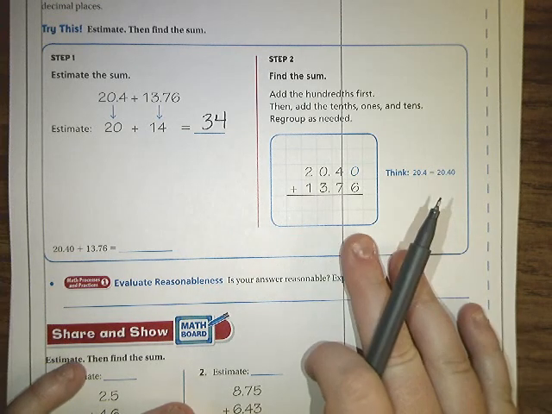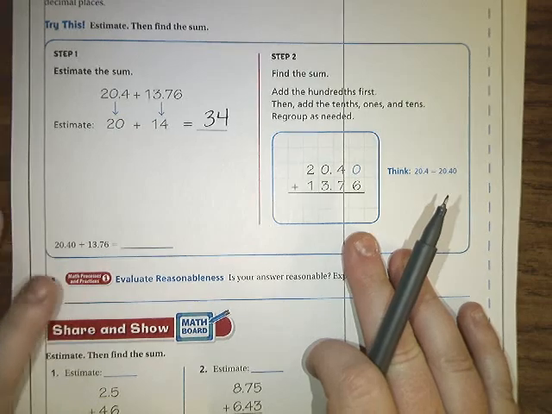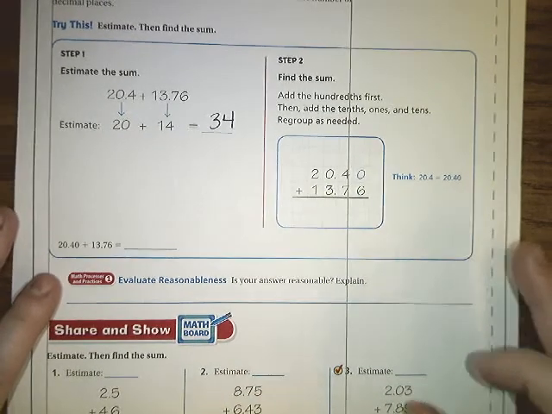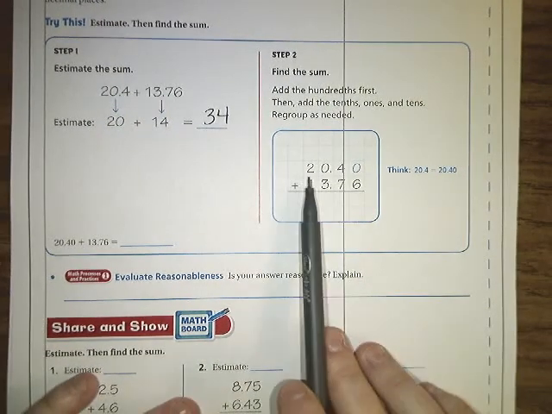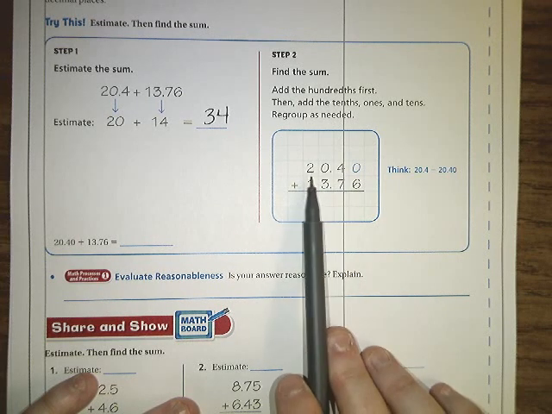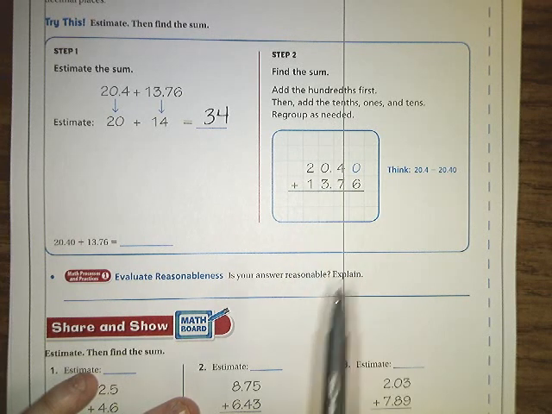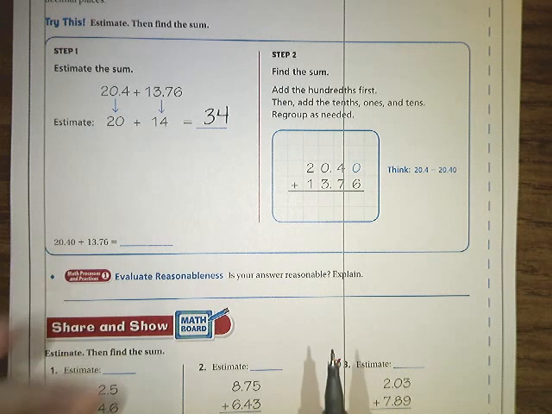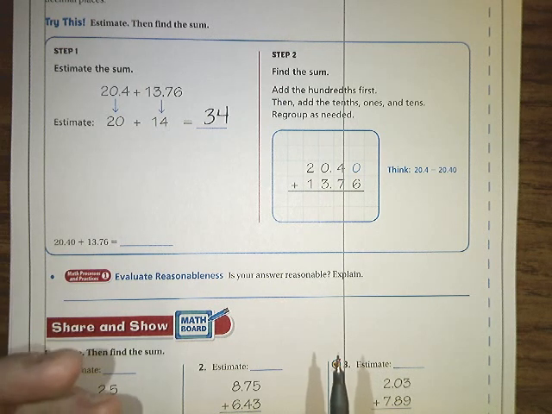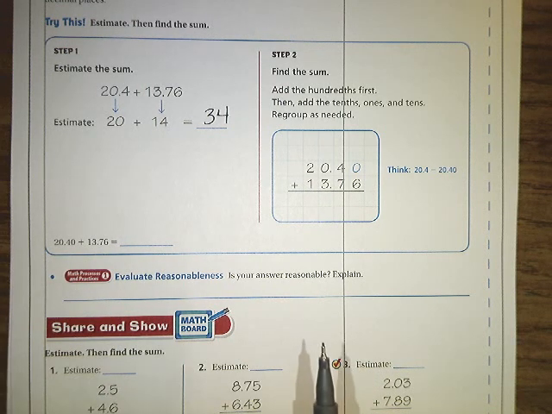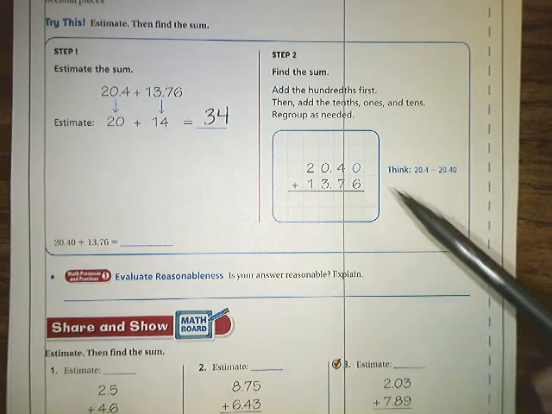Now in step 2, we're actually going to do the math. Okay, so we're going to find the sum. The sum is just the answer to the addition problem. So they've stacked them for us. They put 20.4 on top, the reason being because it's bigger. Okay, it's always a good idea to put the bigger number on top. I would get in the habit of doing this whether I'm adding or subtracting, because when you subtract, it's going to make your life much easier. Okay, when you add, it really doesn't matter because of our properties, but when you subtract, it is going to make your life 1,000 times easier. Okay. All right, here we go.